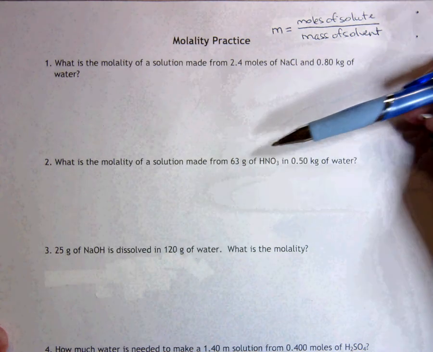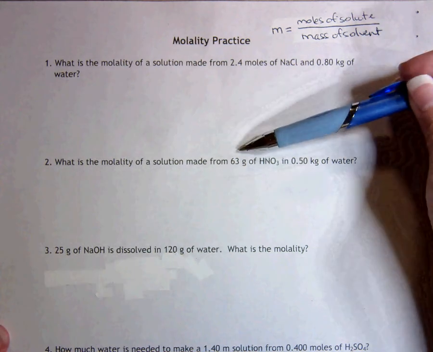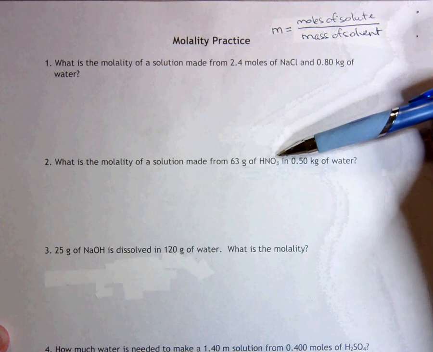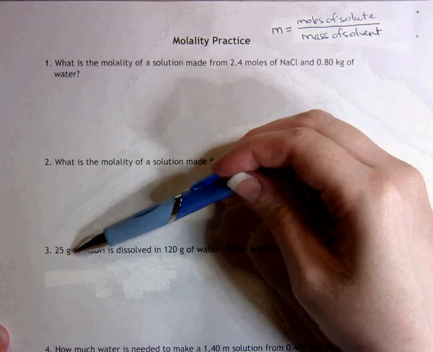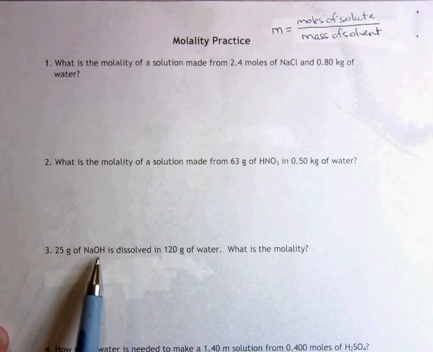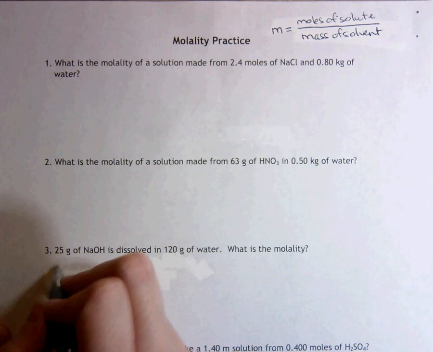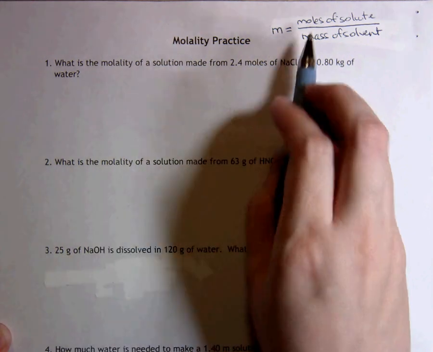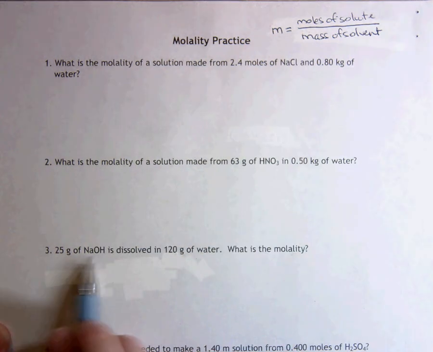But again, just like our molarity worksheet, some of them are going to give us grams of a substance. For example, number 3 gives us 25 grams of NaOH, and so we're going to have to turn that into moles, since we need to know moles of solute, not grams of solute.